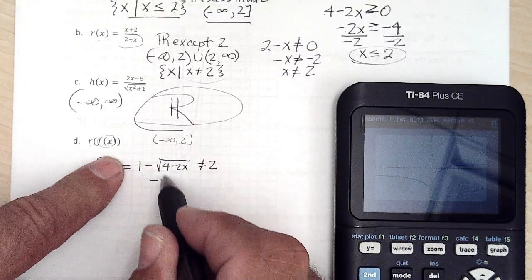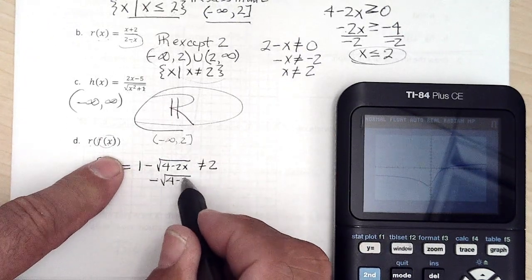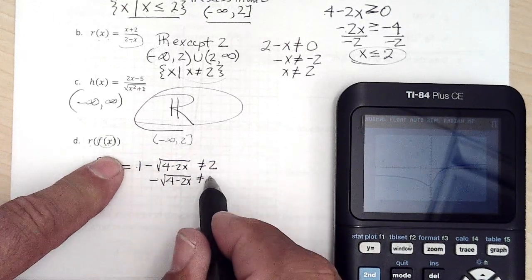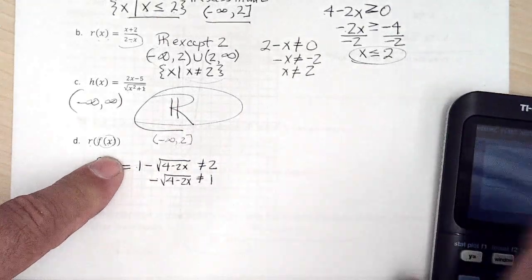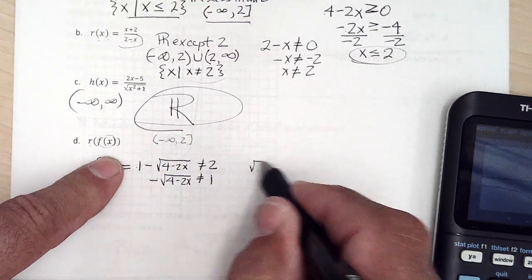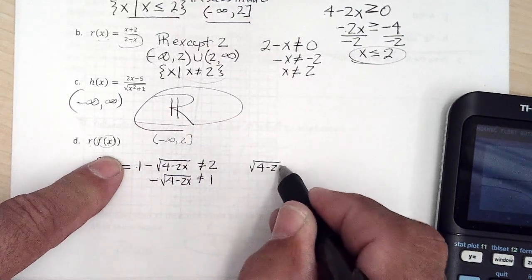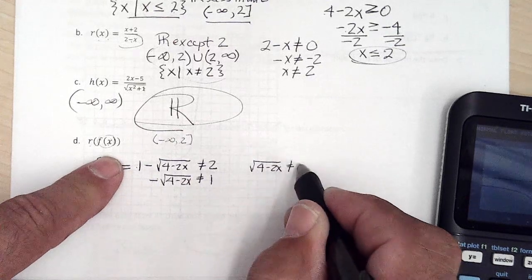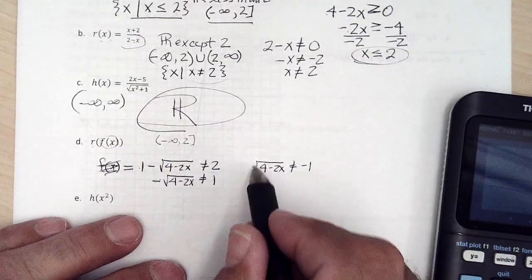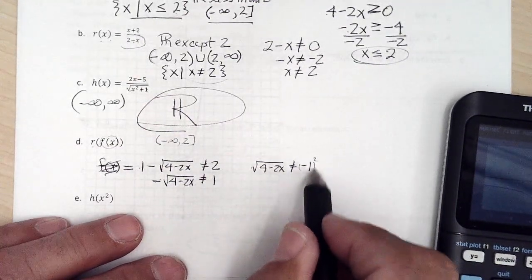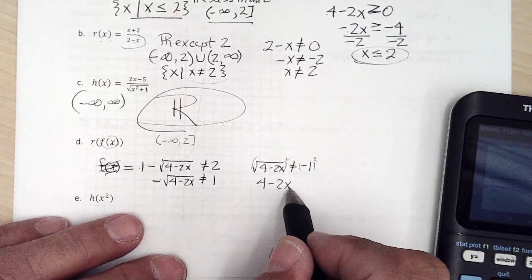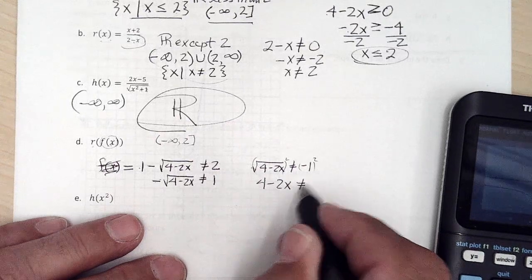And I have minus the square root of 4 minus 2x cannot equal, subtracting 1, I get 1. Multiply both sides by negative 1, and I get square root of 4 minus 2x cannot equal negative 1. And if I square both sides, I get 4 minus 2x cannot equal 1.